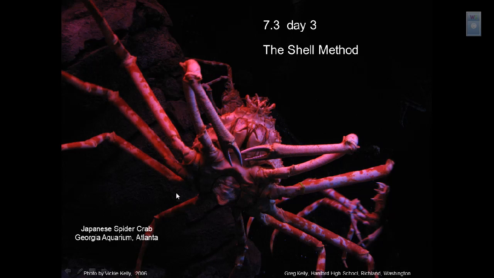This is a Japanese spider crab. You can read a little bit about it down here. But the thing that's neat about it is, look right here. That's its face, and it actually looks like Buddha. It grows to over 12 feet wide and lives 100 years. If I'm underwater and I see this thing 12 feet wide coming at me, I don't think I'm going to make it to the surface. I think I'm just going to die right there.